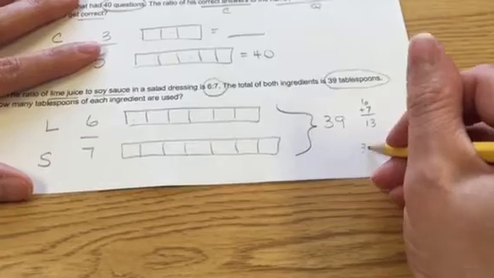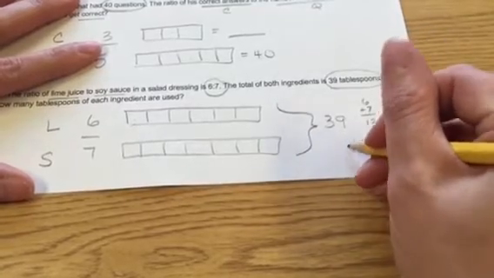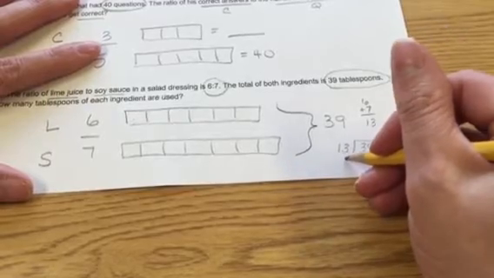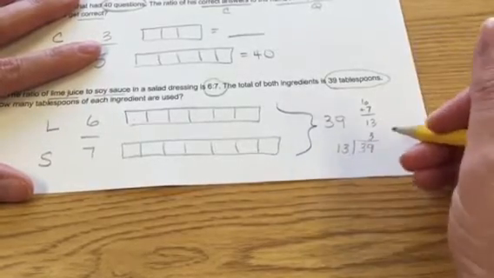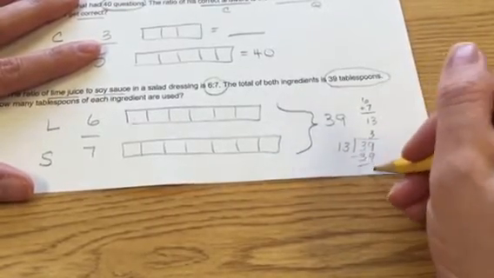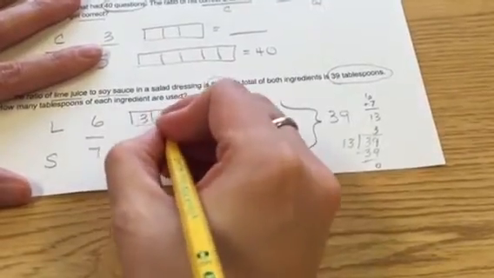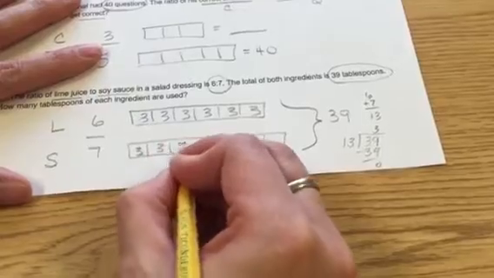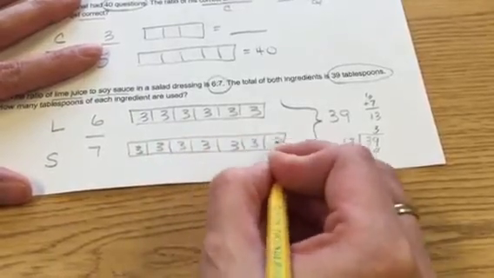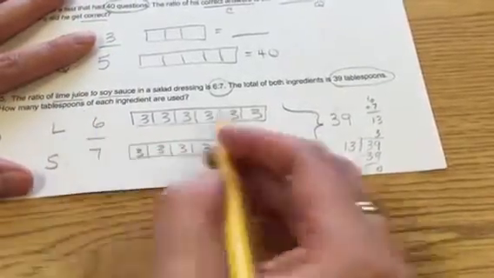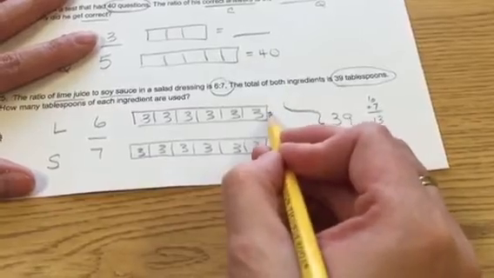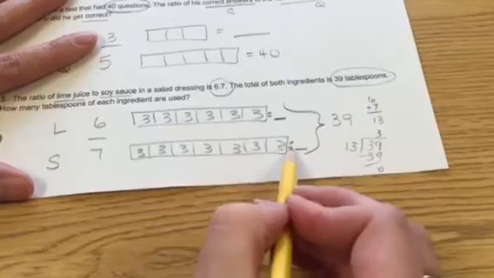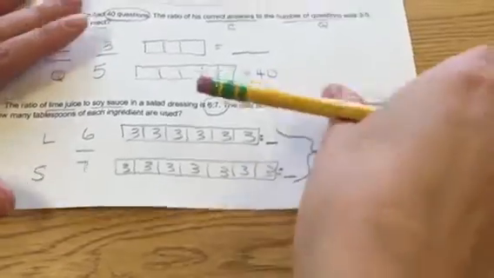So I need to do 39 divided by the 13 boxes. That would go in 3 times. So that tells me each box is worth 3. So now that we know each box is worth 3, they want you to figure out how many tablespoons for each one. So you're going to get a total for the lime juice and the soy sauce. And I'll leave that for you guys to do.